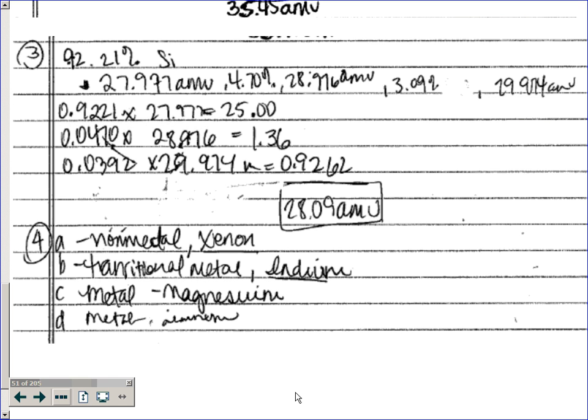Oh, I wrote 5 for 4 here. So the halogen in period 5, where are the halogens at, guys? I'm over here now. Where are the halogens? Group what? Halogens are group 7, and then period 5.